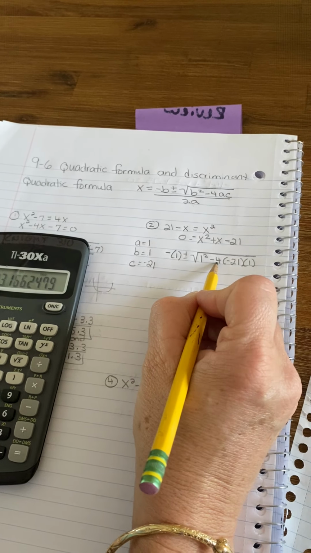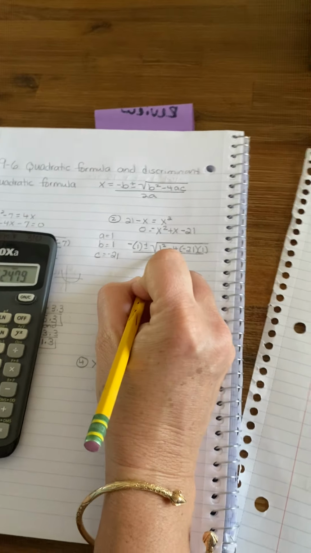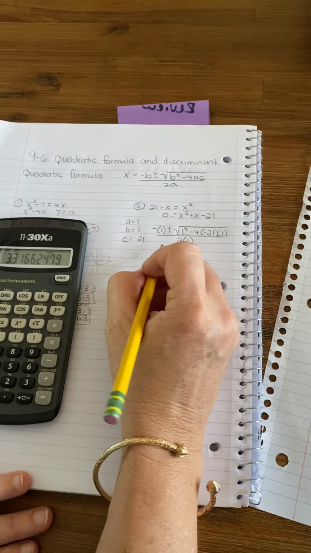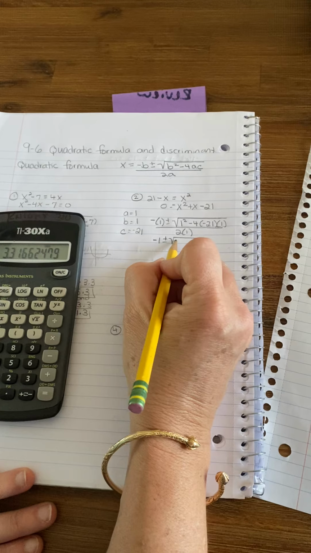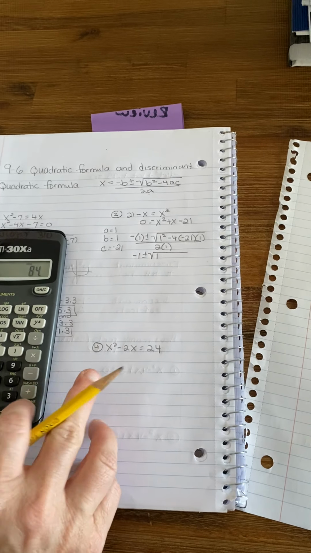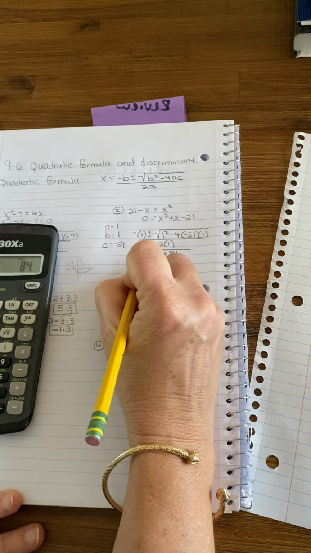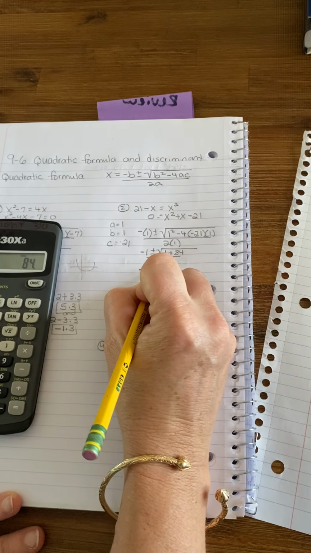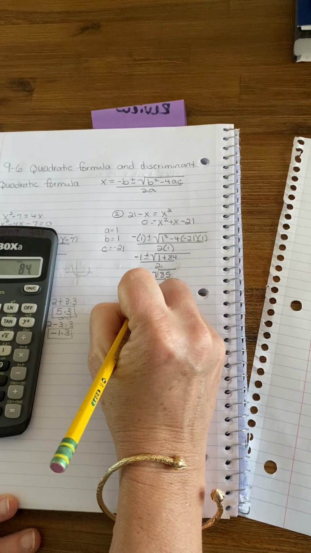So -4, that should be a and then c, but that's okay, over 2 times a. So now I'm just going to simplify this, make it look a little nicer. I have -1 plus or minus, 1 squared is 1. Let's do 4 times 21, is 84, plus 84, all over 2. So I have -1 plus or minus the square root of 85 over 2.